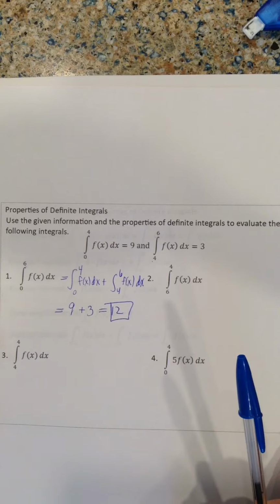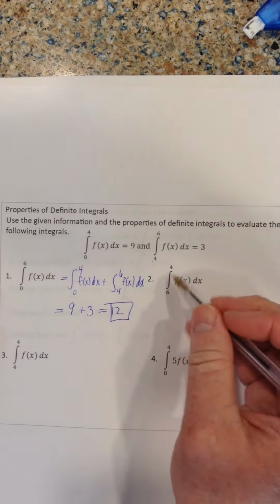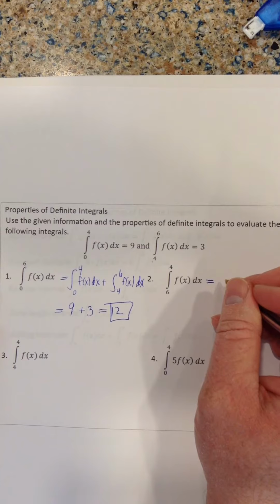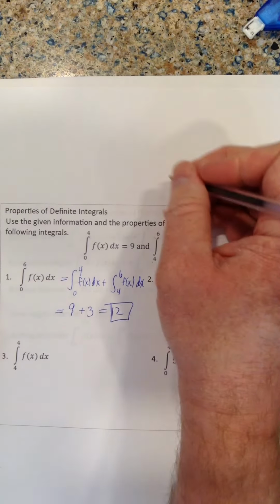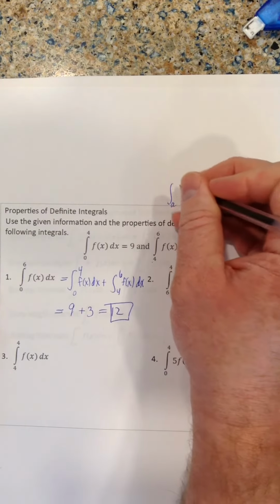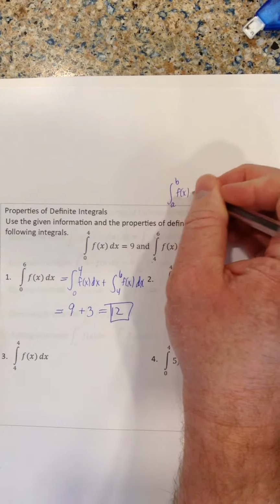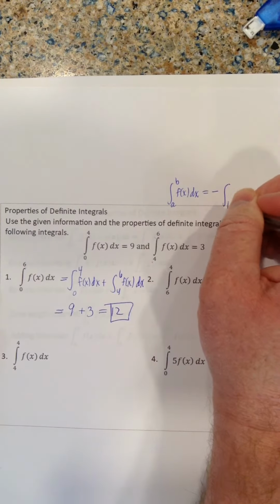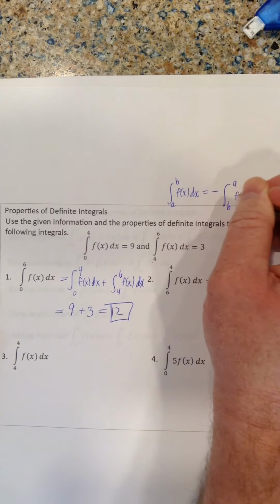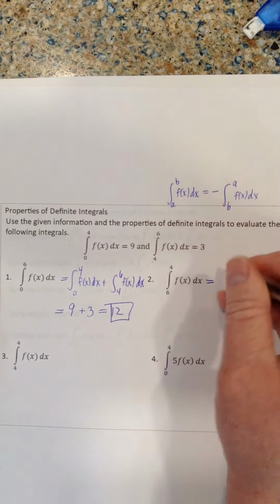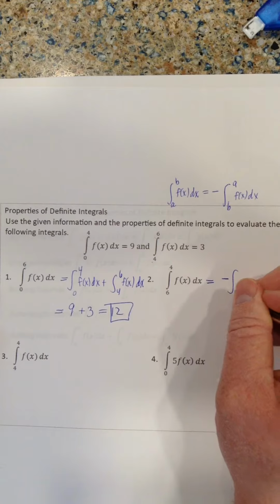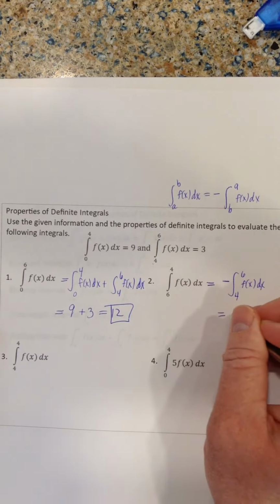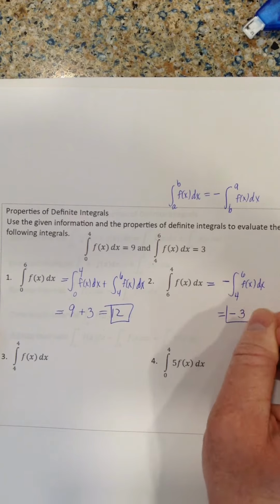Okay, let's look at number 2. The integral from 6 to 4. Well, there's a property that goes like this. The integral from a to b of f of x dx is equal to negative the integral from b to a of f of x dx. So this is just negative the integral from 4 to 6 of f of x dx. So it's just negative 3.